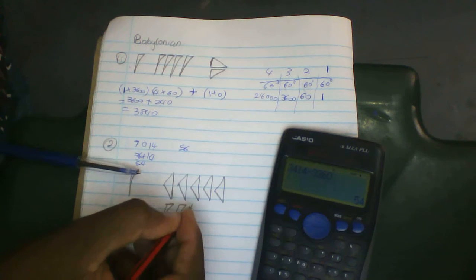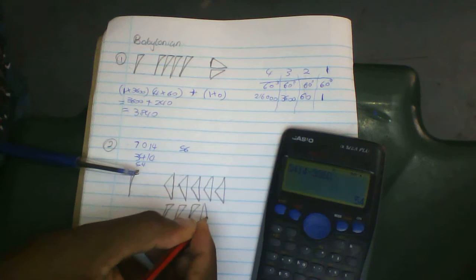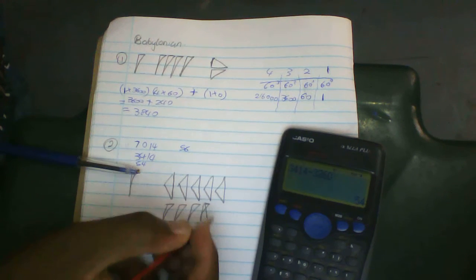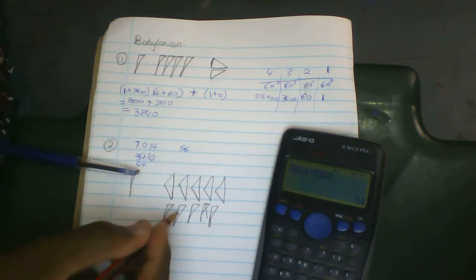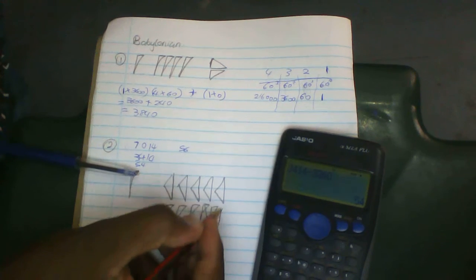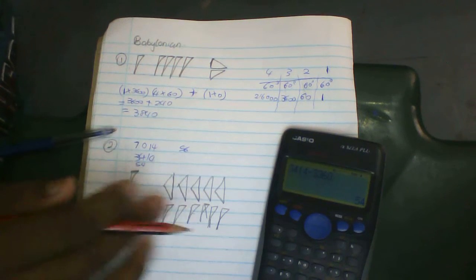Mind my handwriting, guys. Mind my handwriting. Sorry. 1, 2, 3, 4, 5. And the last one. And then it's 56. Then you have 56 there, right?